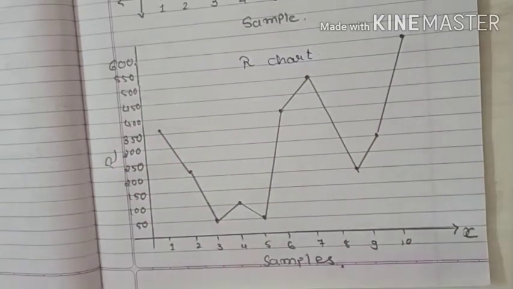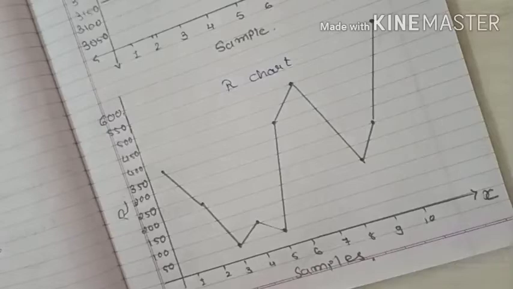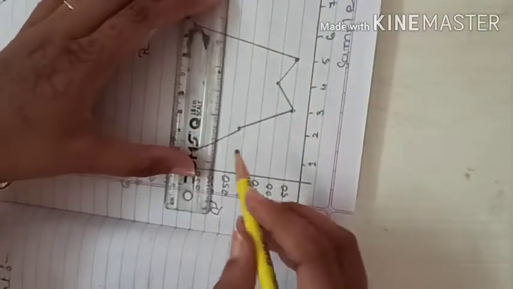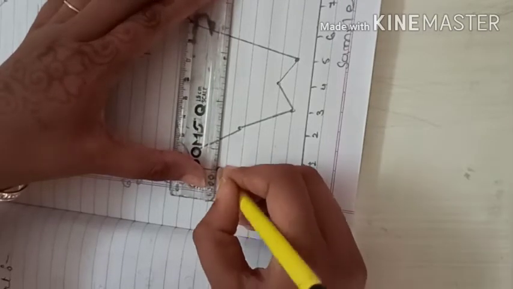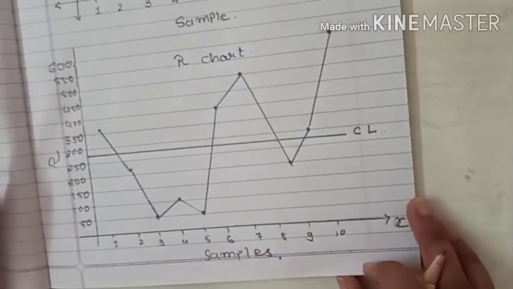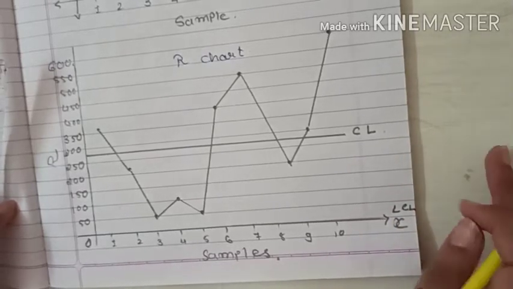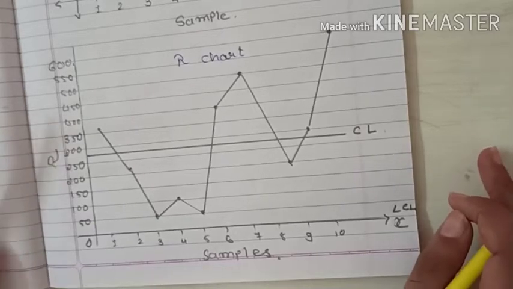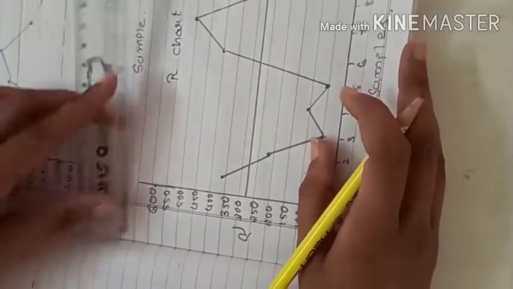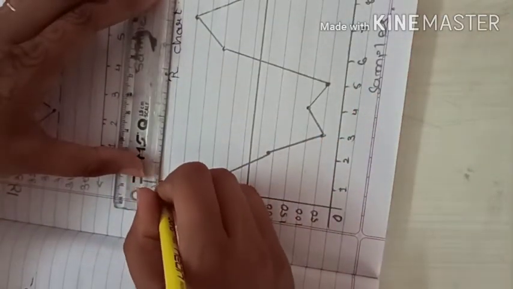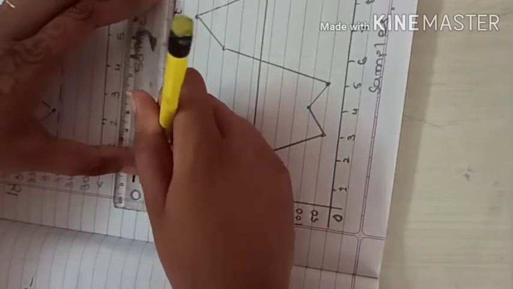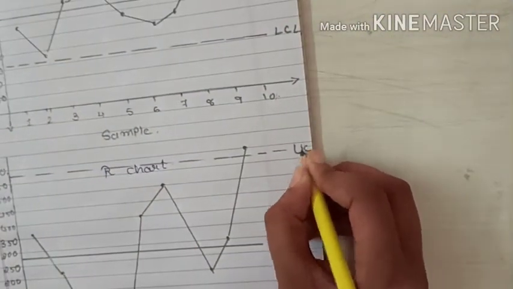We are having this kind of a chart. Let's place the central line 277, that means around 280. So it will come here. Central line. Now lower control limit is always 0, so it is a lower control limit. Now upper control limit is 584, that means 585. So around here it is a upper control limit.